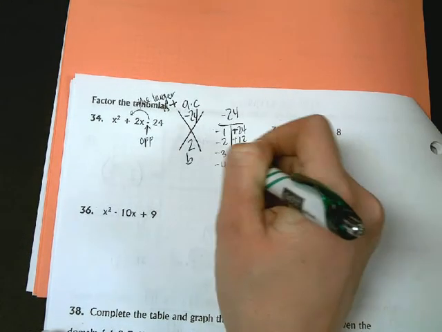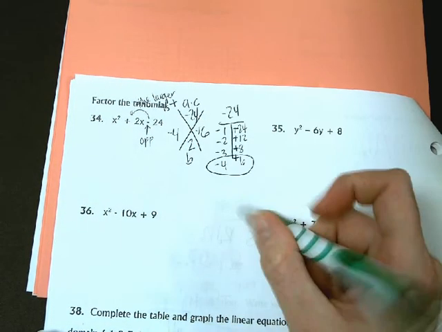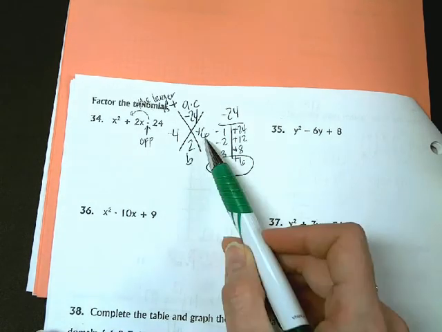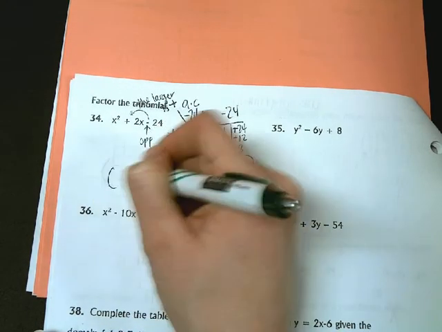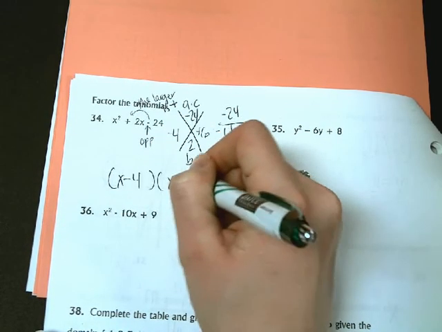That combination will be right here. So I'll have a negative 4 and a positive 6. They'll multiply to give you the top, negative 24. They add to give you the bottom. So that would be your answer, x minus 4 and x plus 6.